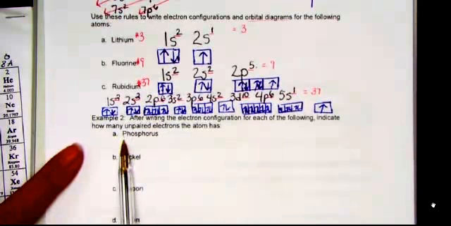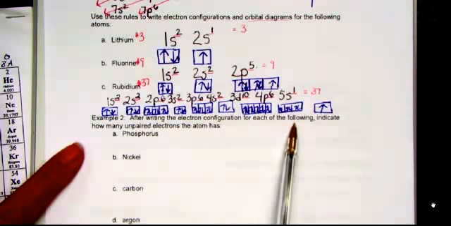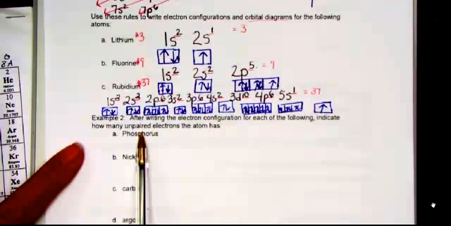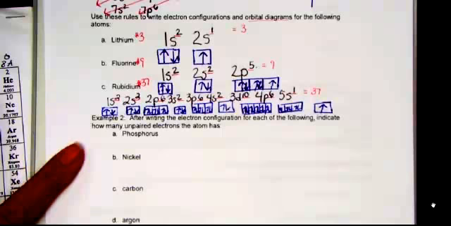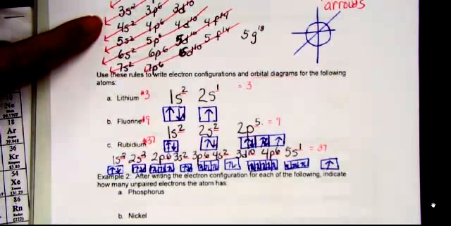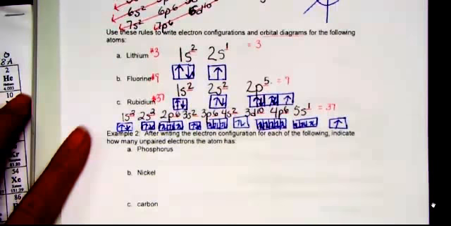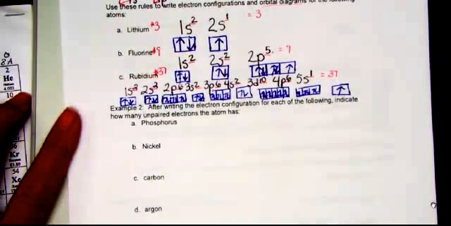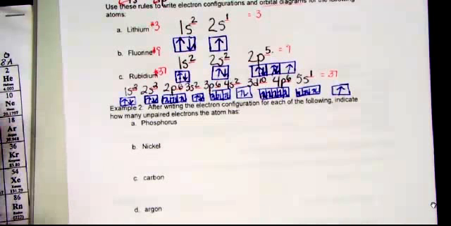Your example 2 asks you to keep going. Writing the electron configurations for each of the following, indicate how many unpaired electrons the atom has. You should pause the video and work through these examples. Use your electron configuration pyramid, writing for the number of electrons that each atom contains, and when you are ready, start the video again to check your work. Do them first. Don't cheat yourself of the practice.